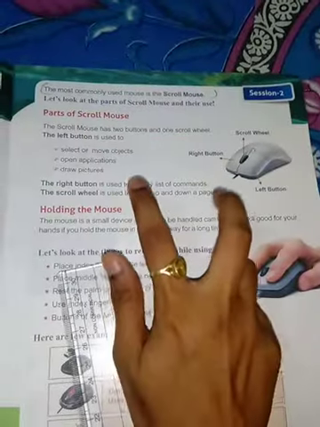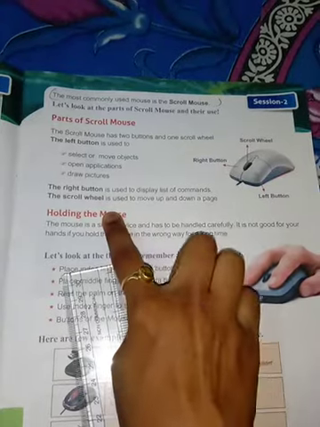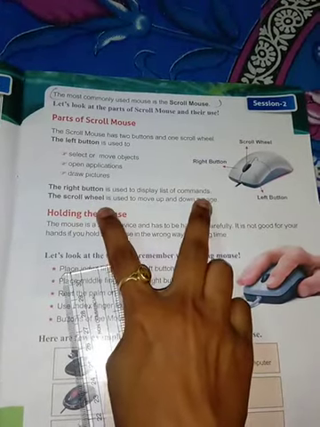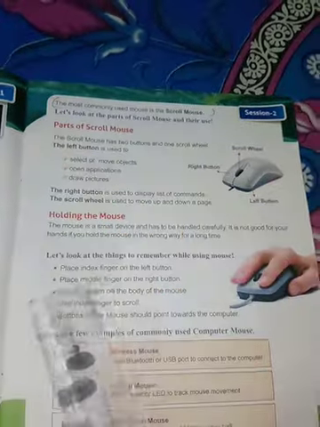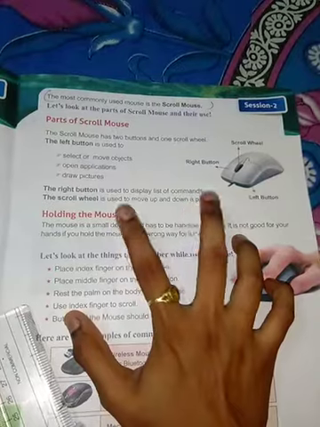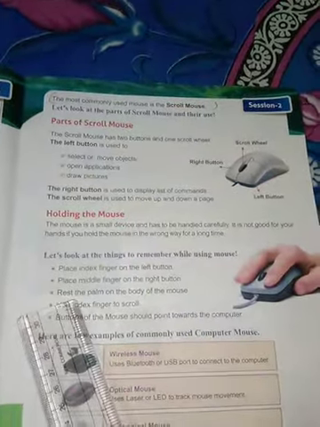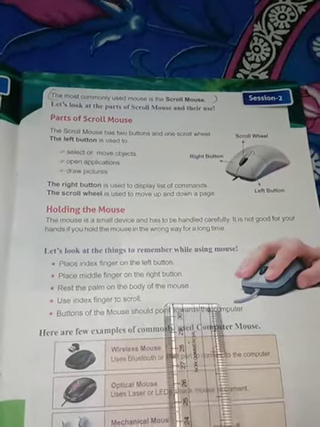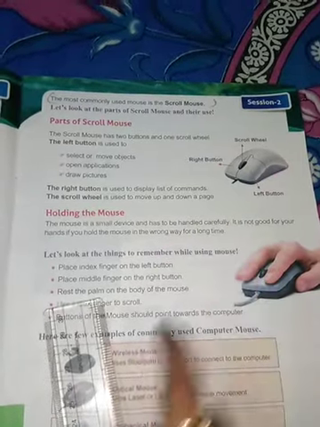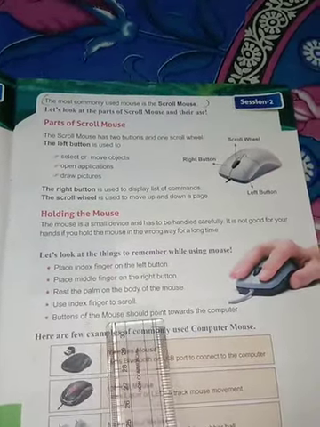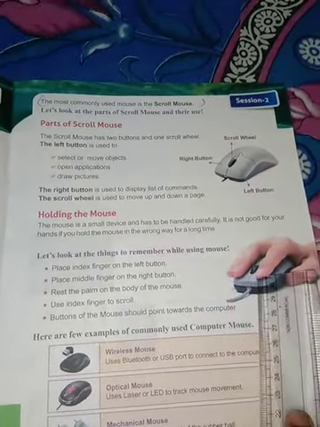You need to place the index finger on the left button, and the middle finger on the right button, and the remaining part of your hand on the body of the mouse. So rest the palm on the body of the mouse. For scrolling, you use the index finger. Buttons of the mouse should point towards the computer, so this button should be facing towards the computer.